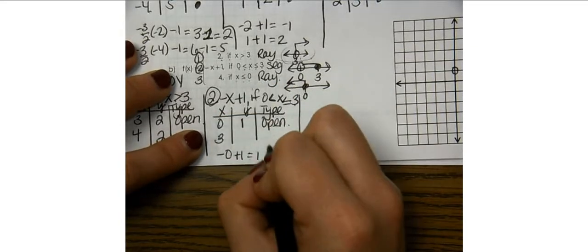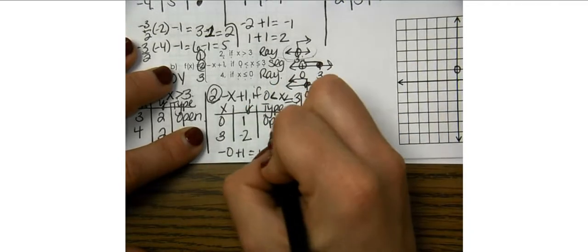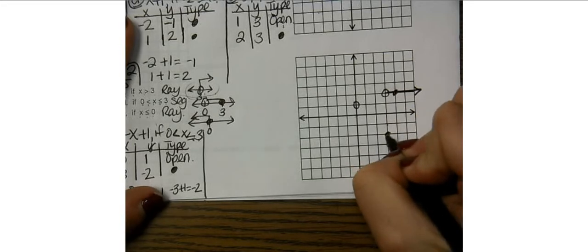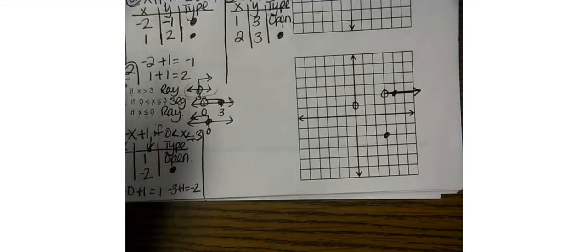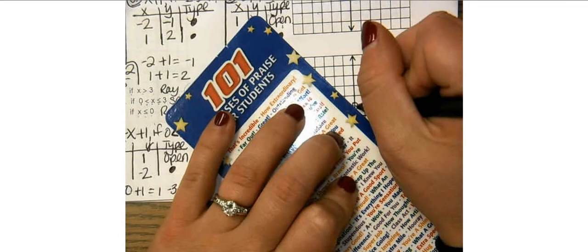Next, I'm going to choose the number 3. And I'm going to plug 3 into my function. So this is going to be negative 3 plus 1, which is negative 2. And this will be a closed circle. The reason why it's going to be a closed circle is because 3 is part of the solution set. We have a closed circle if we were to graph this on a number line. So I'm going to go to where 3, negative 2 is, and I'm going to plot a closed circle. Now remember that this is a segment, and all you need in order to draw a segment is just 2 points. We have our 2 points. We're going to connect them with a little line.